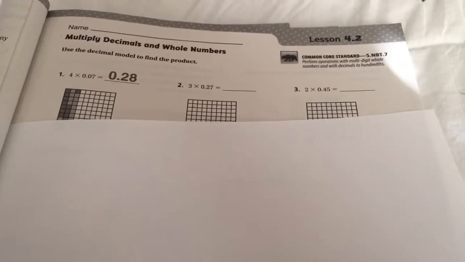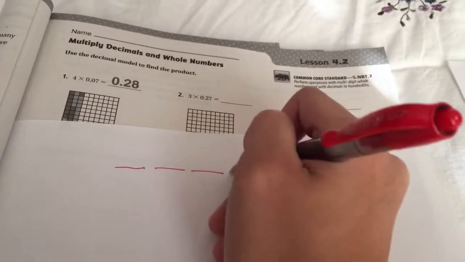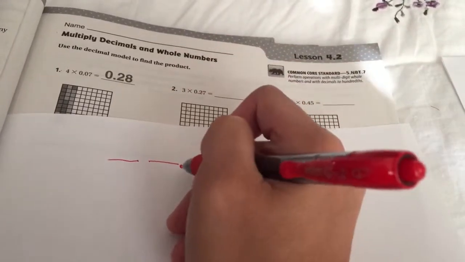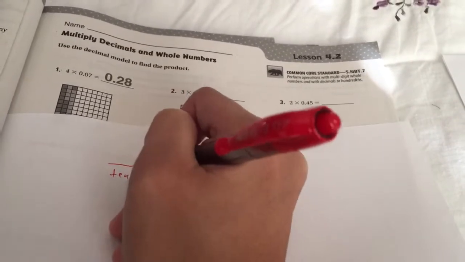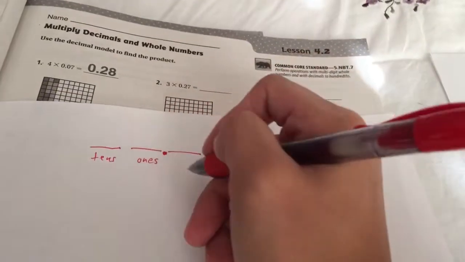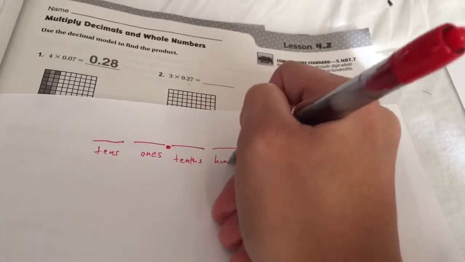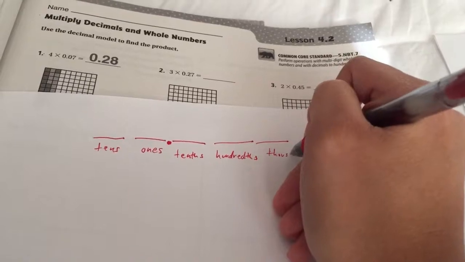Okay, now we're on Chapter 4, Lesson 2, Multiply Decimals and Whole Numbers. Before I start this lesson, I want to review just a quick thing. Here will be our decimal. Once you see the decimal, the one to the left of it is the ones, the tens, hundreds, thousands, and whatnot. To the right of the decimal is the tenths with a THS, the hundredths, and then here the thousandths.